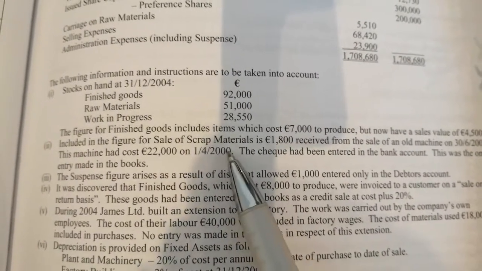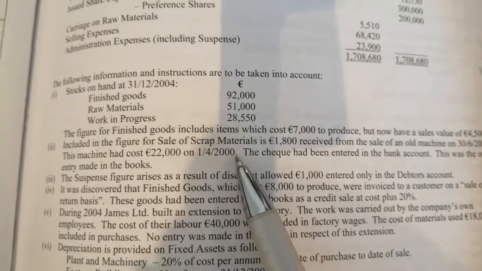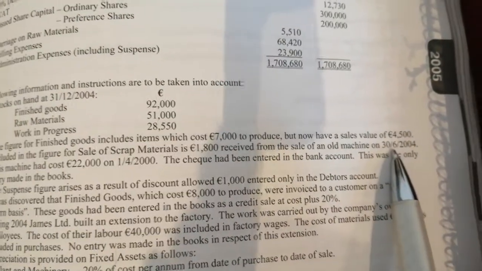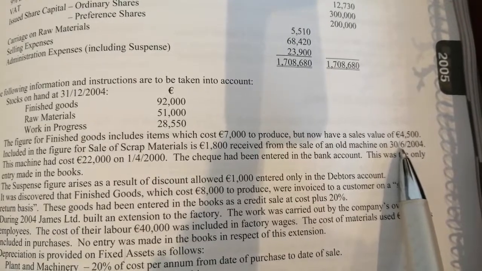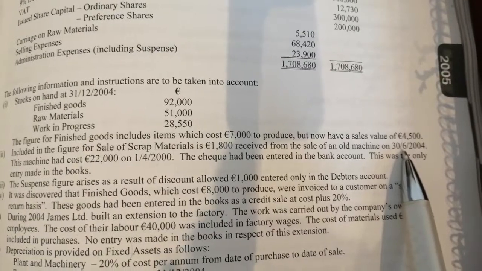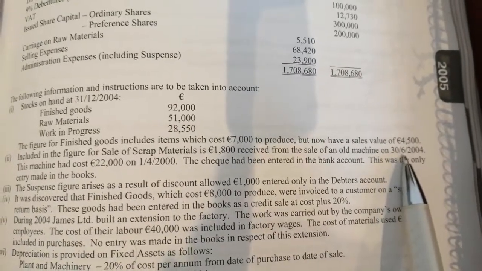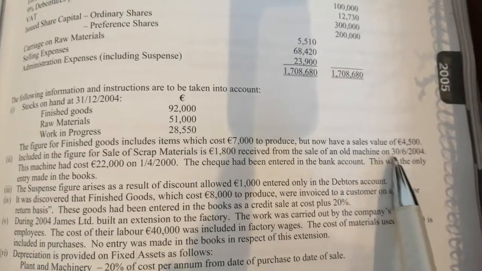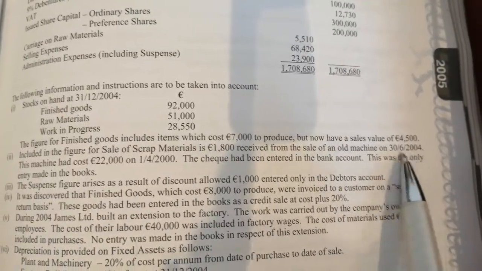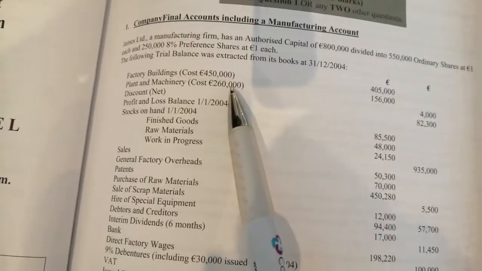The machine had cost 22,000 at that date. Okay, so that's not important for now when we're working out the depreciation. But what is important is that you sold the machine on the 30th of the 6th. Also, I suppose it's important to note at this point that you didn't buy any new machine. So not like those questions where you traded in a vehicle, got rid of an old one and got a new one. In this case, you just got rid of an old machine, you sold it. So it means for the first 6 months of 2004, you had 260,000 cost value of plant and machinery.